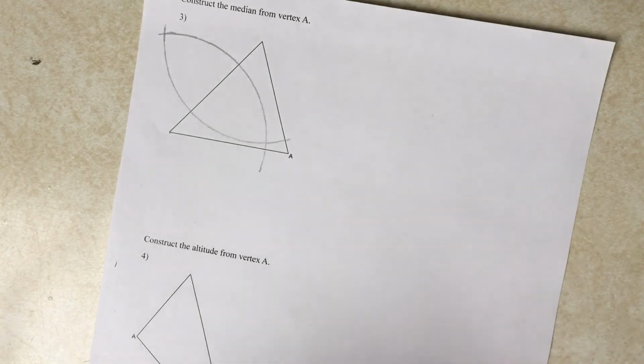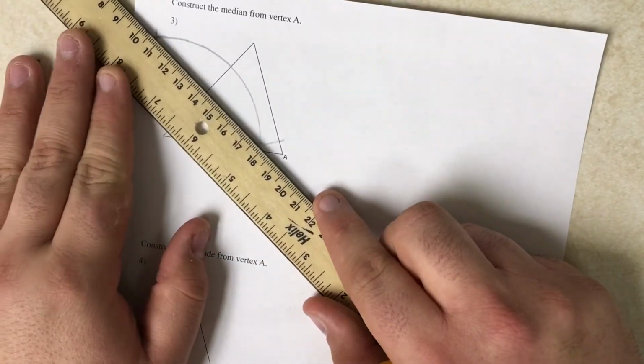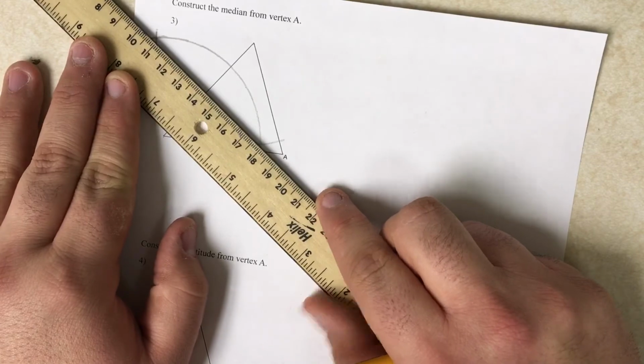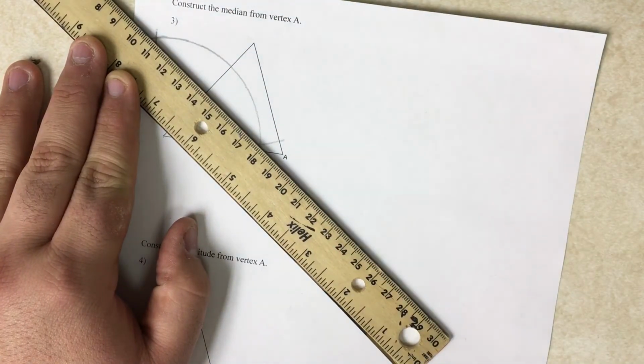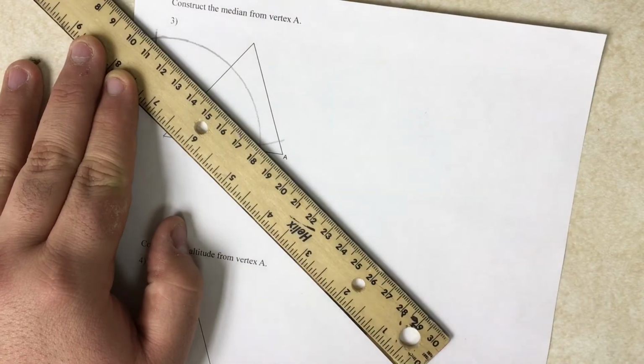Here's where the tweak comes into play. When you line up your ruler, if this were a perpendicular bisector, all we would do is simply shoot a line right through the points, we'd be done. I don't want to do that. That would be for a perpendicular bisector. We need to figure out how to use this for a median.